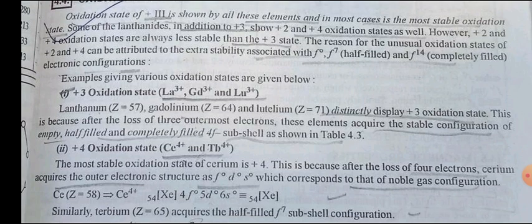+3 oxidation state: lanthanum, gadolinium and lutetium distinctly display +3 oxidation state. This is because after the loss of three outermost electrons, these elements acquire the stable configuration of empty, half-filled and completely filled 4f subshell, as shown in table 4.3.